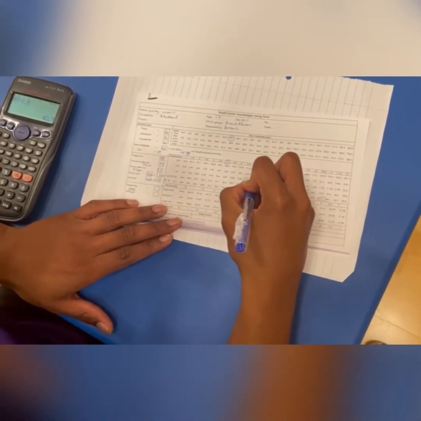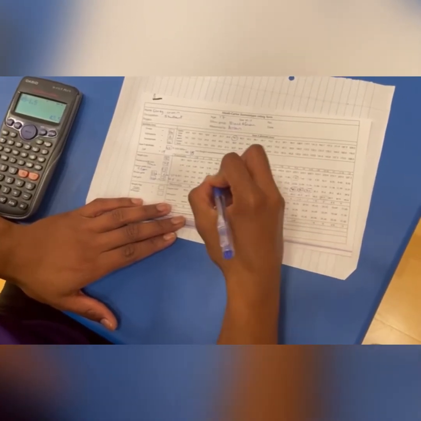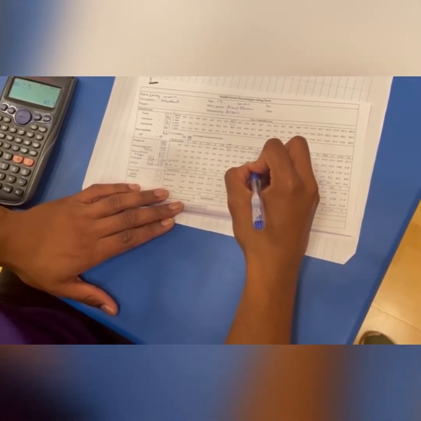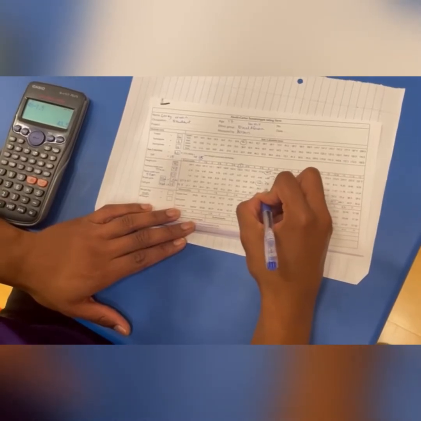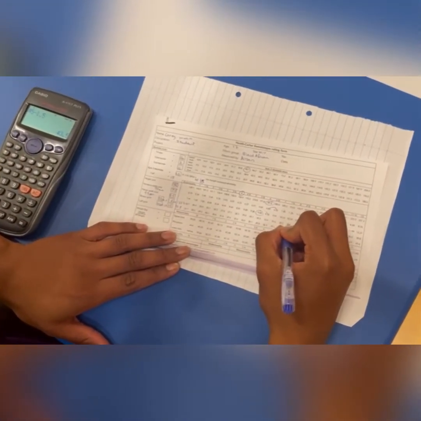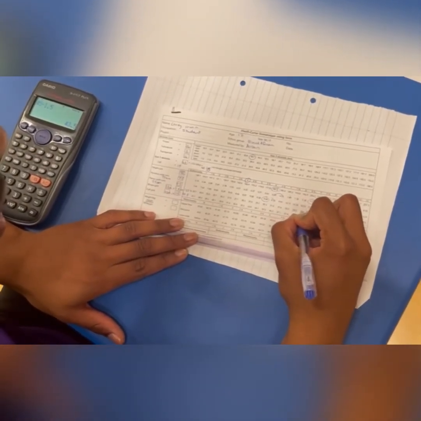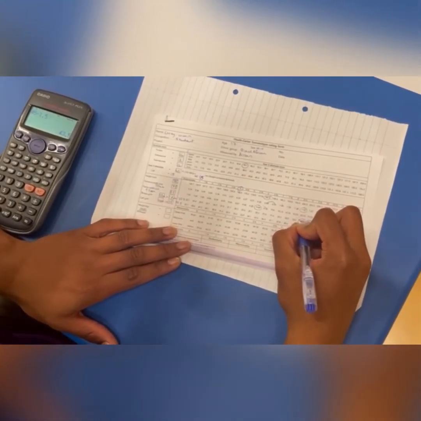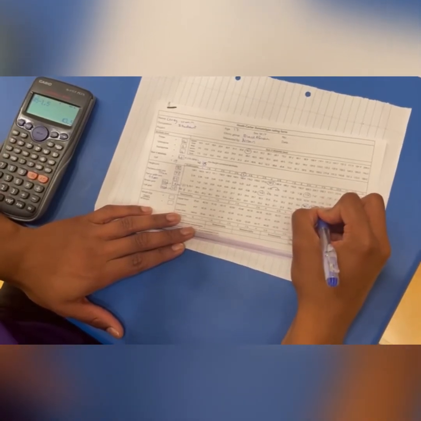For this, you start at 2.5 and you minus it this time because it goes to the left, so it'll be 2. Come back here, 2.5, 3, 3.5, 4, 4.5, 5, and 5.5.